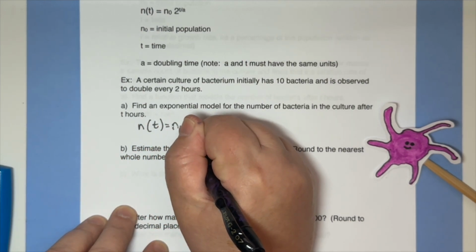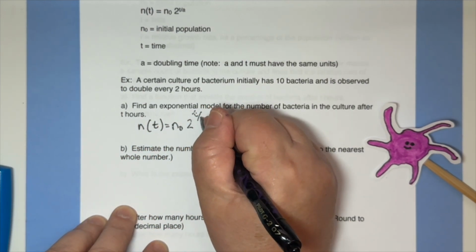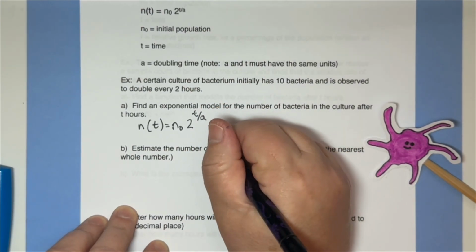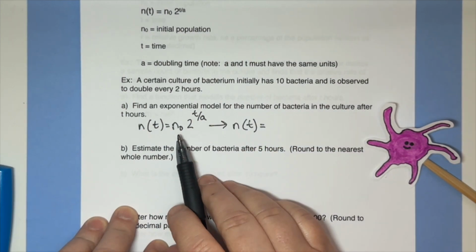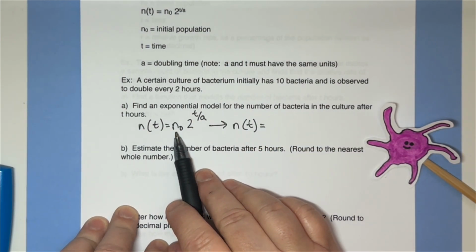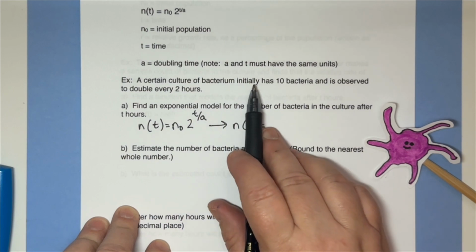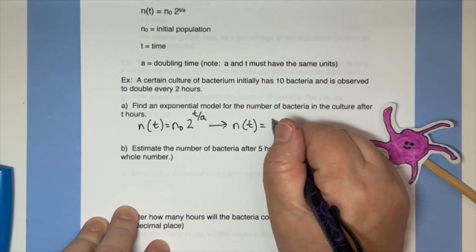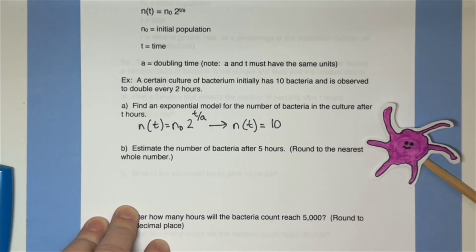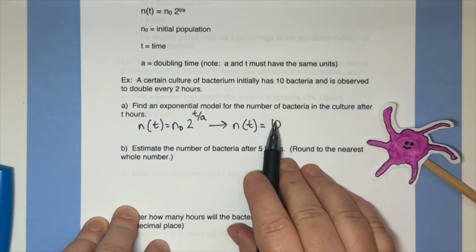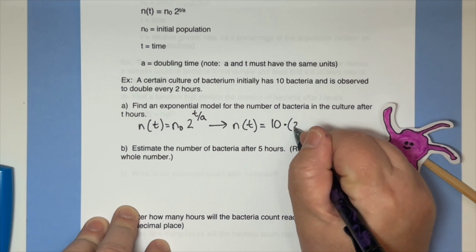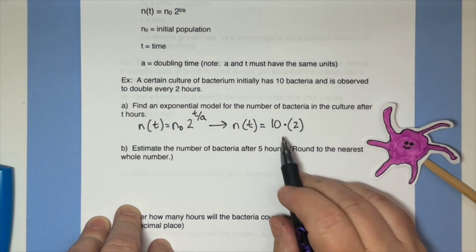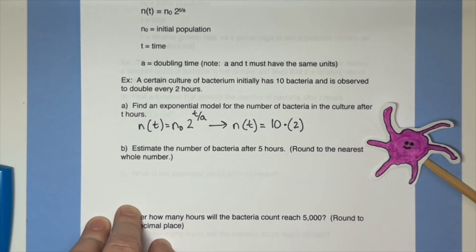This is so nice and simple because we've got this formula. And as long as we understand what each of the parts means, we can rewrite our N of t. We need our initial population: it initially has 10 bacteria. So N sub 0 is 10. And then we've got the number 2. A lot of times people put the 2 in parentheses, or you can put a multiplication sign, whichever you choose.